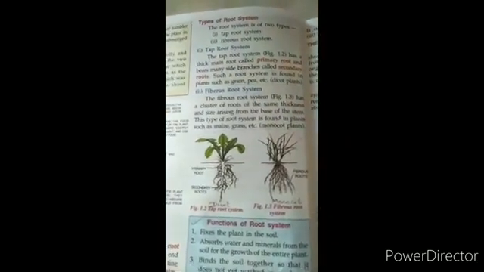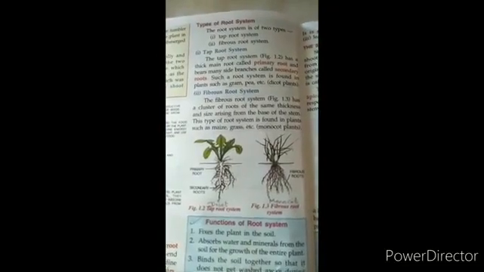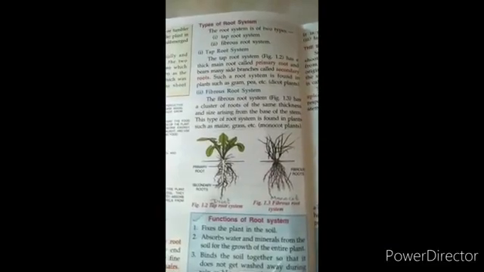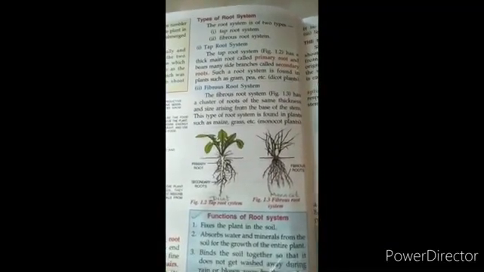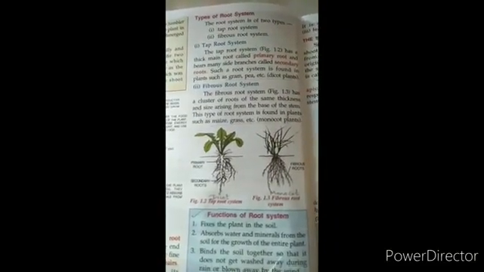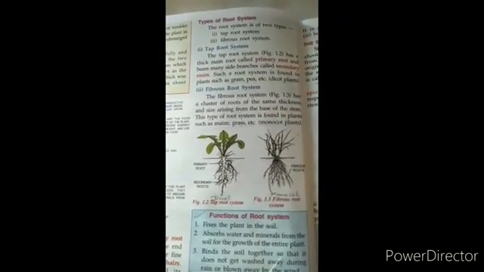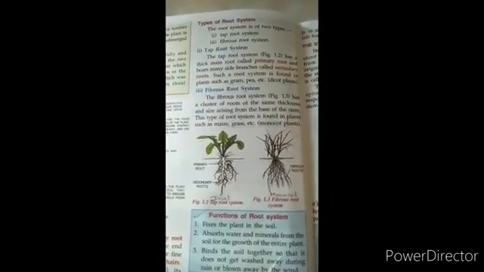Dicot plants are those where, when the seed of these plants germinates, there will be two cotyledons forming the very first leaves for that particular plant. So it is known as dicot. Two cotyledons found there. Dicot plant. So taproot is found in dicot plants.